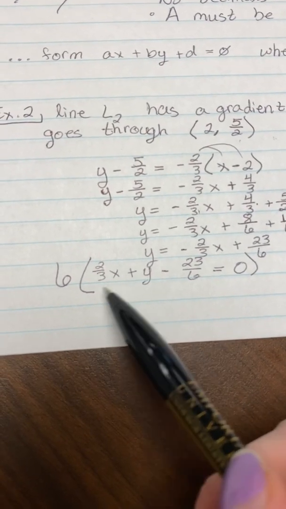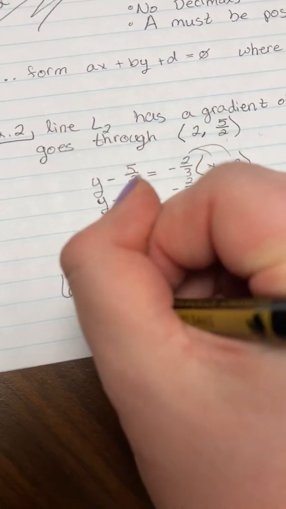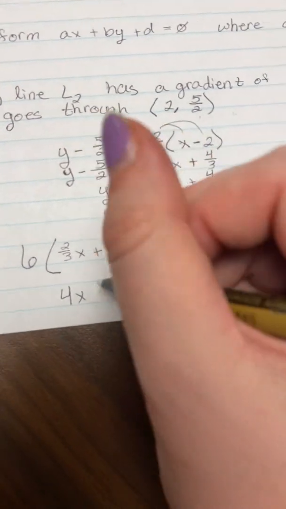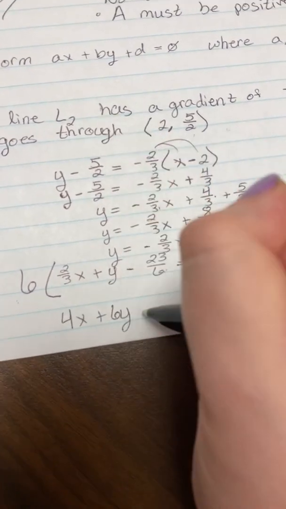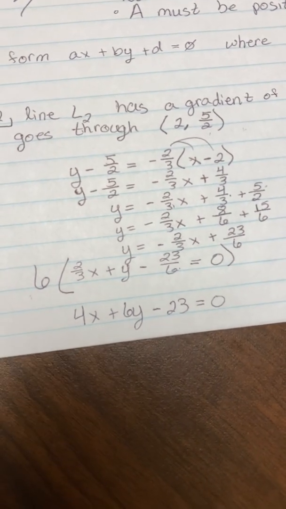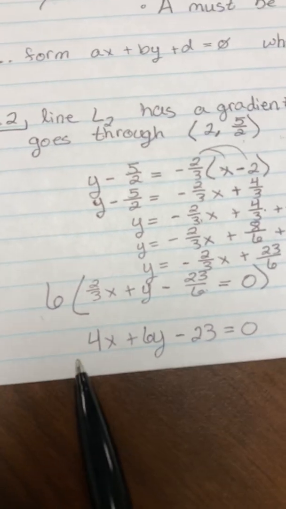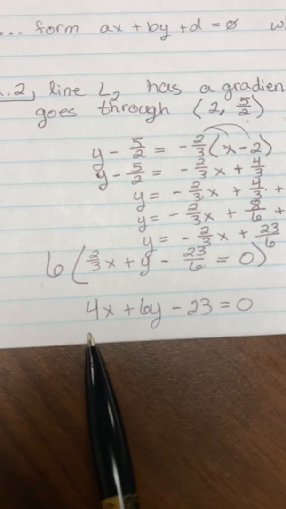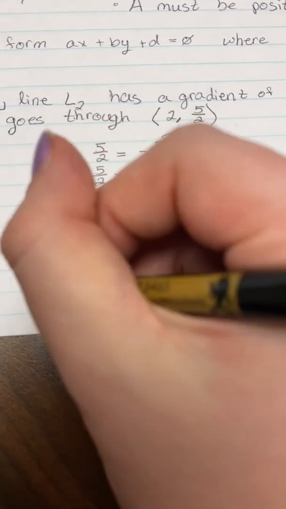When we do that, we get 6 times 2, which is 12, and divide that by 3, gives us 4x. We get to multiply 6 by y, and then when we multiply 6 by this fraction, the 6's cancel out, and we're just left with a negative 23. Now there's no fractions, no decimals, everything's in the correct order, and a is positive. If it happened to be negative, we just need to do one more step, and then we would be done. Ta-da!